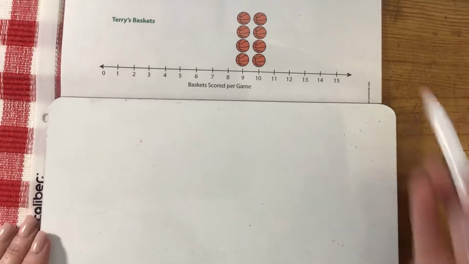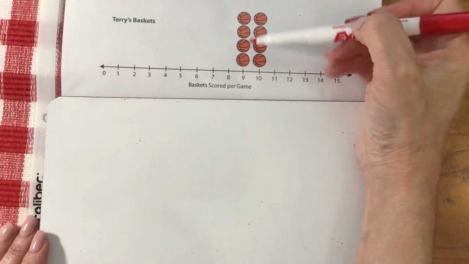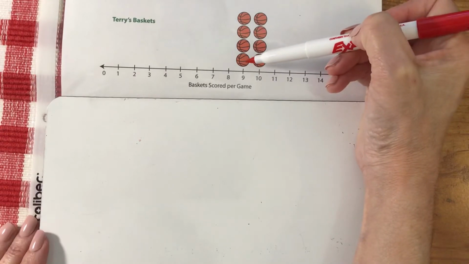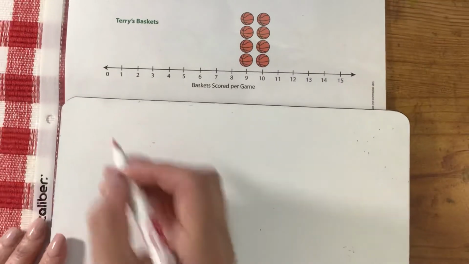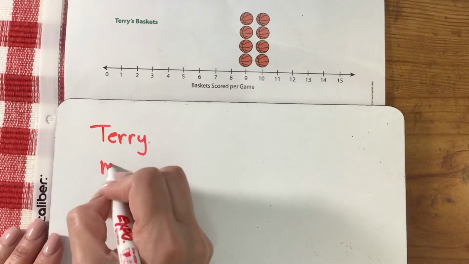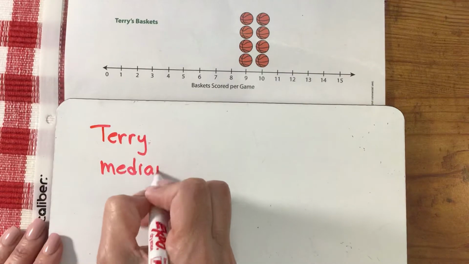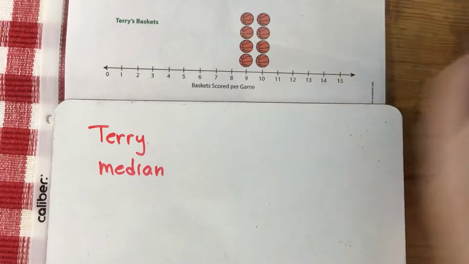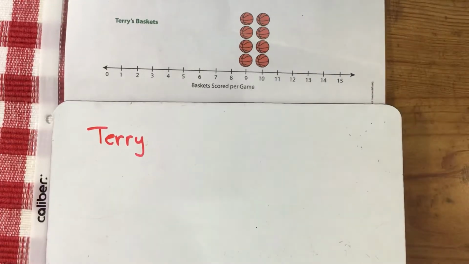and I think what they're trying to do is right here, they're trying to say that the score is going to be 9, okay? So for Terry, to find the median, I need to add up how many 9s and how many 10s, okay? No, you know what? Let's do the mean first. Yeah, let's do the mean first. Mean.